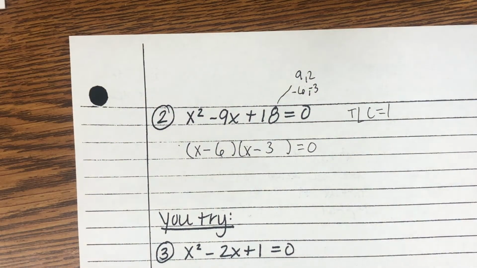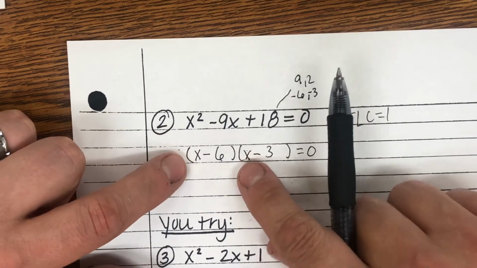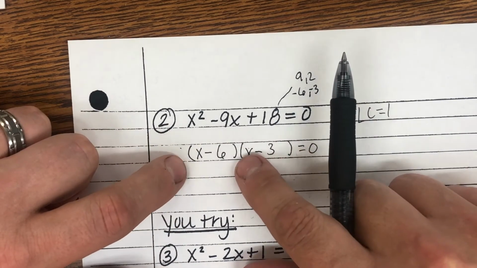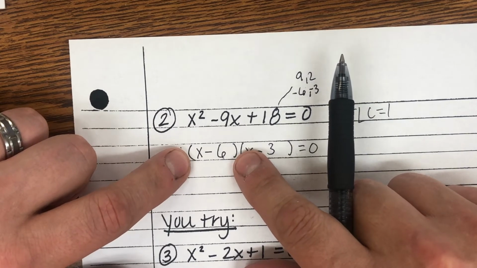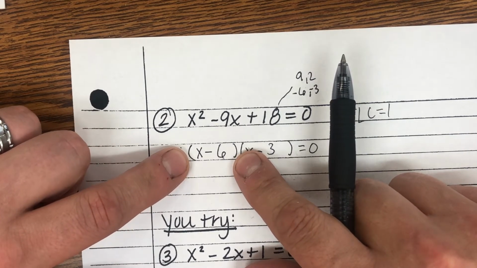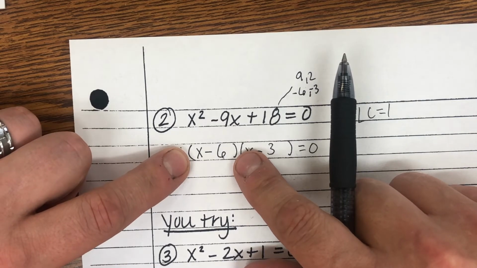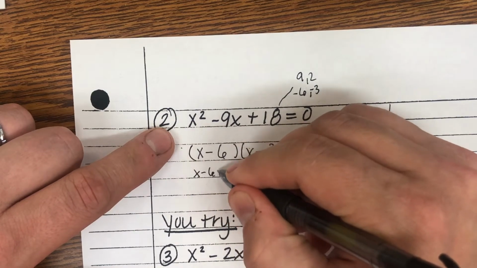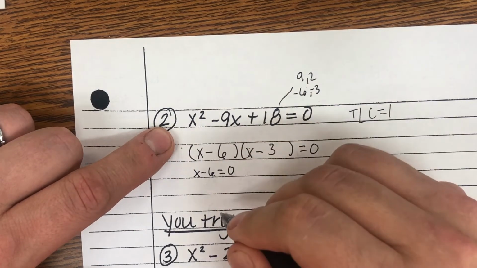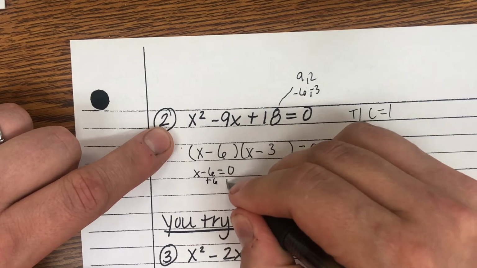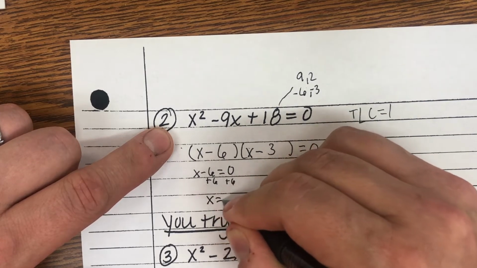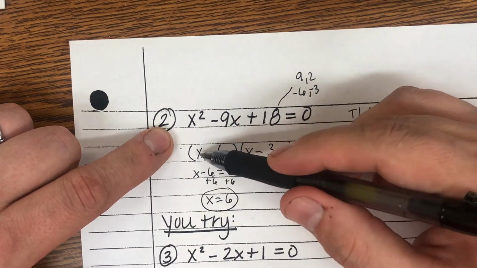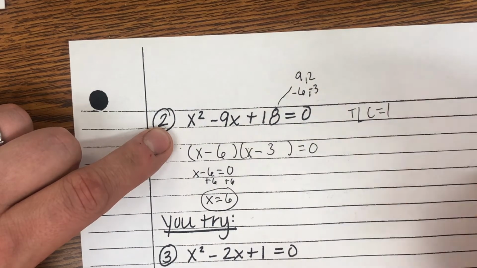Now our two factors this time are the two sets of parentheses. X minus 6 is one of the factors. X minus 3 is the other. So we have to figure out what value of x makes x minus 6 equal to 0. So it's not negative 6. The solution is not negative 6. That is not correct. X minus 6 has to equal 0. When we solve that, we add 6 to both sides, so x is equal to 6. 6 minus 6 is 0. The value of x that makes it 0 is 6.